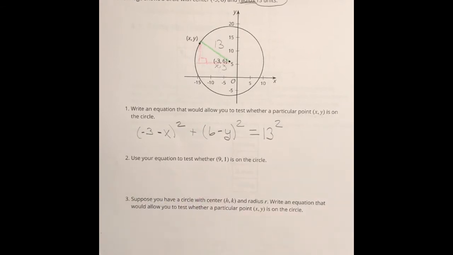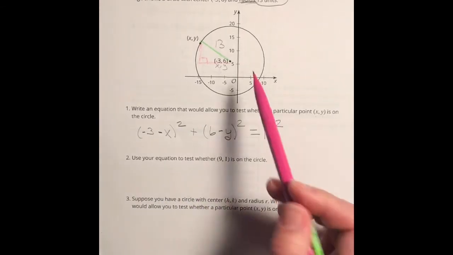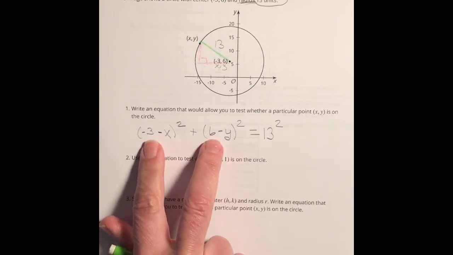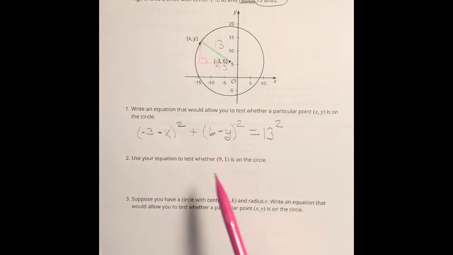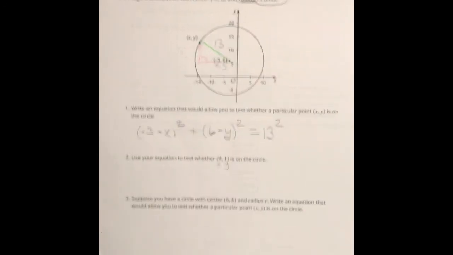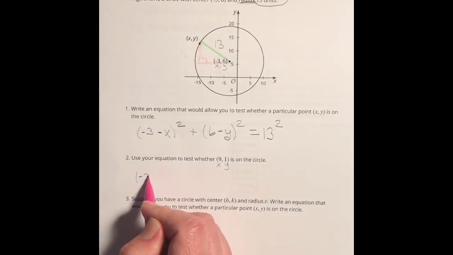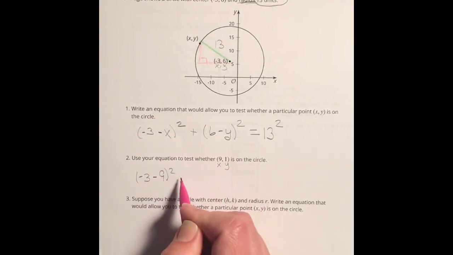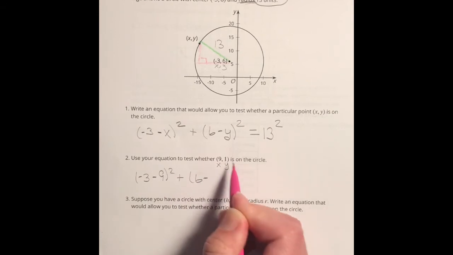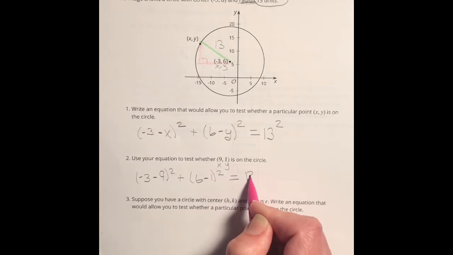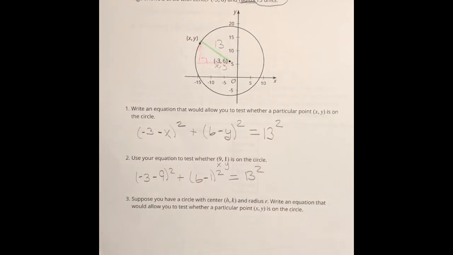So now they want us to use the point (9, 1). So we're not even going to focus on this diagram right now. We're going to show you that all I need is this formula right here. I need to know my center and I need to know my radius. So let's go ahead and plug in the numbers. So this is the x and this is the y value. So here we go. -3 minus x, which is 9, squared, plus 6 minus the y value, which is 1, squared, needs to equal 13 squared, because the radius is 13.